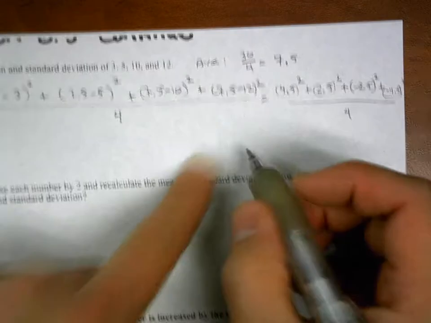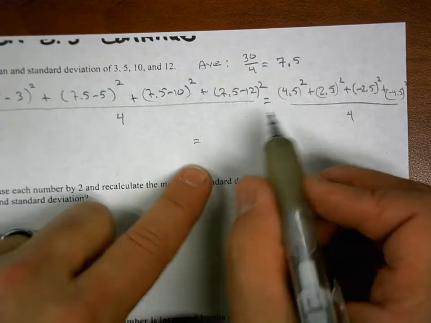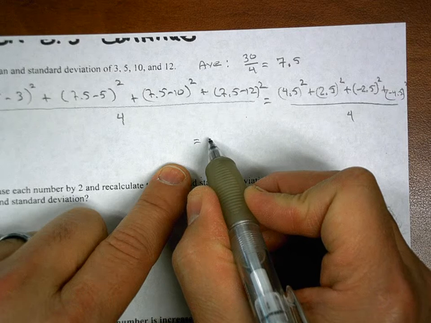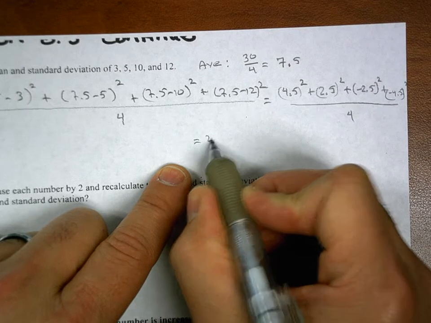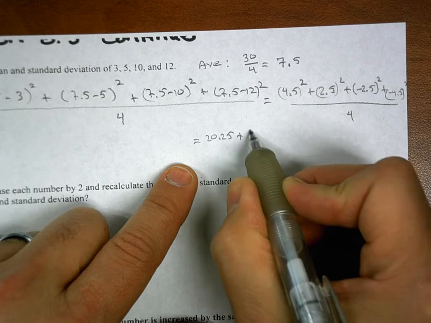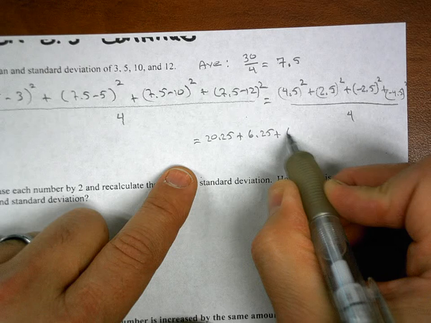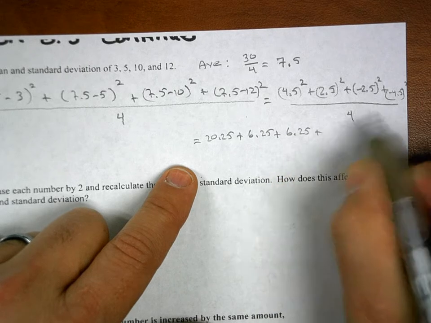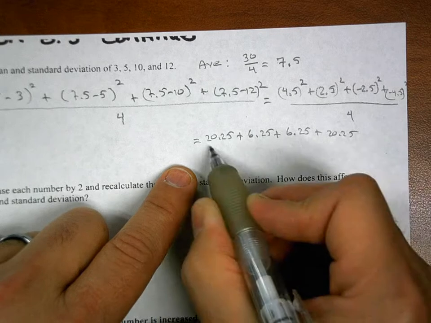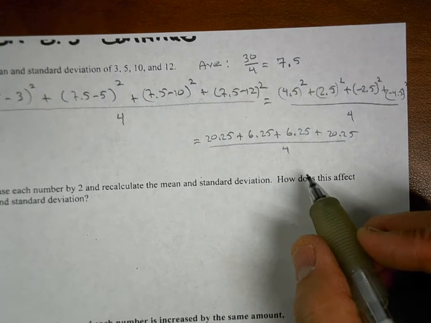Okay, then you'll help me out because you have a calculator and I don't. But what is 4.5 squared? 20.25 plus, I know 2.5 squared is 6.25 plus another 6.25 plus 20.25, negative 4.5 squared, divided by 4. Pretty easy, just got to crunch a lot of numbers.